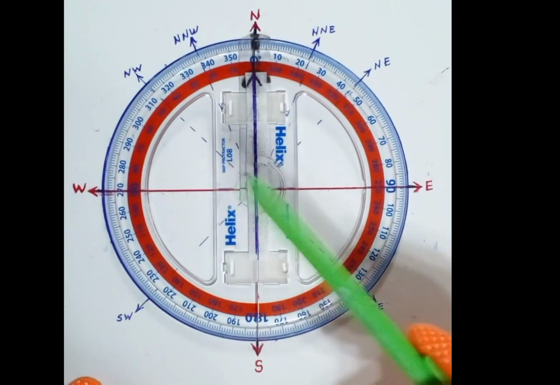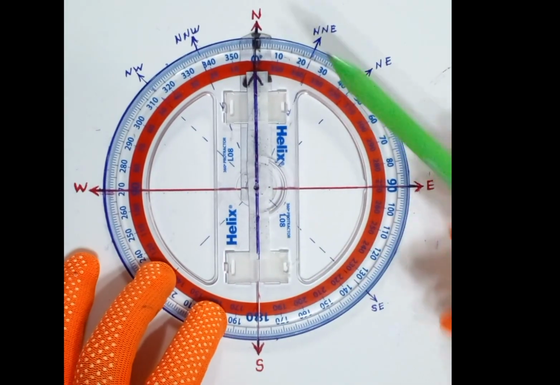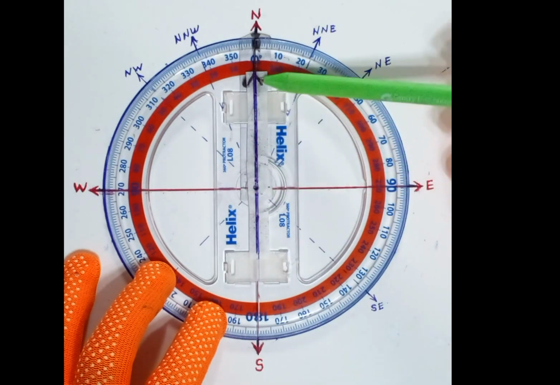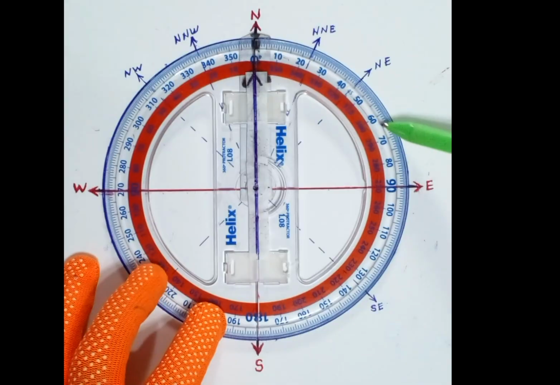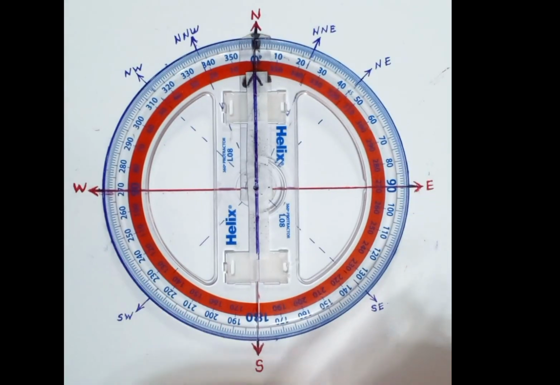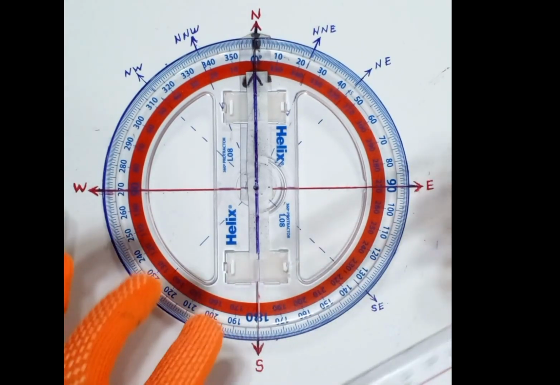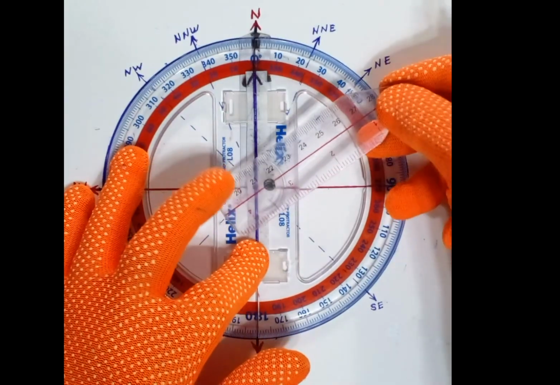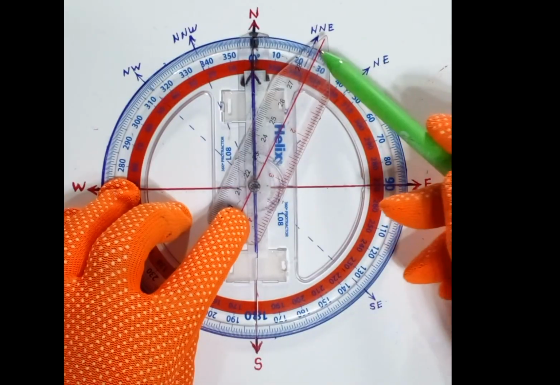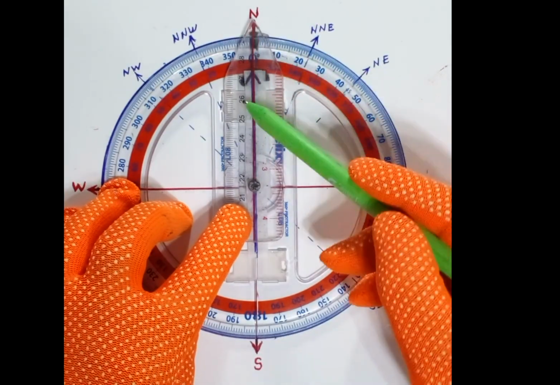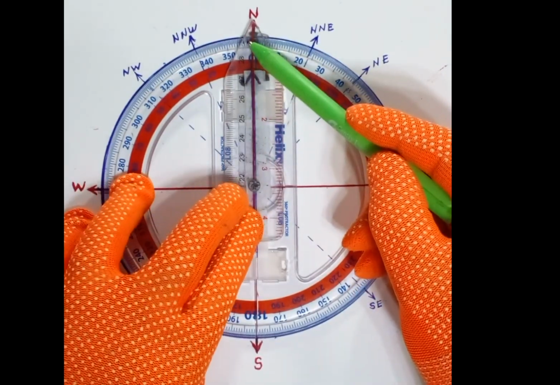Now let's consider this protractor here. This arrow is pointing north. Around this protractor, you have numbers written. I will add a pointer here. So now this red pointer and that blue one there, let's set them up as north together.